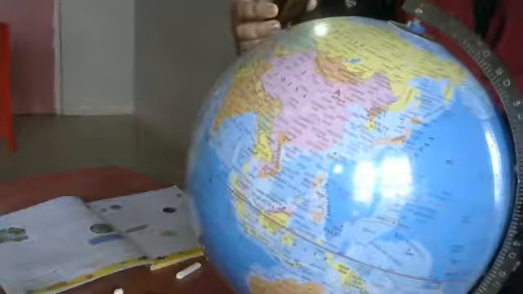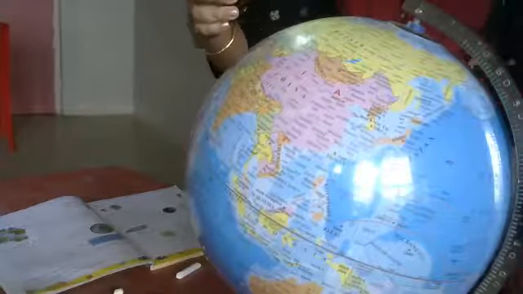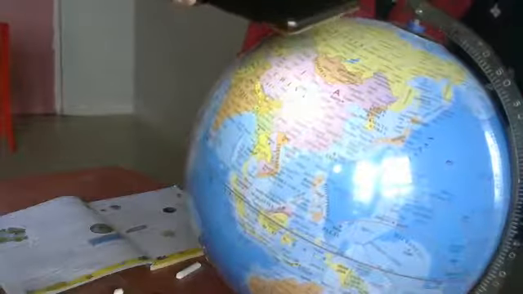See here, you can see the sunlight over here. See, the sun is rotating.